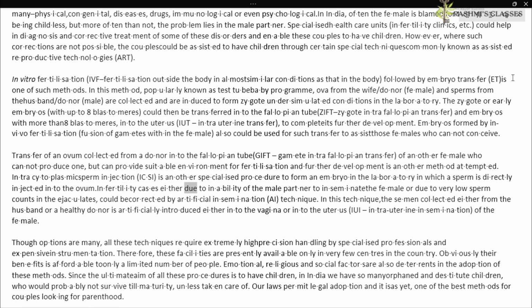Infertility cases, either due to inability of the male partner to inseminate a female or due to very low sperm counts in the ejaculates, could be corrected by artificial insemination, AI, technique. In this technique, the semen collected either from the husband or a healthy donor is artificially introduced either into the vagina or into the uterus, IUI, intrauterine insemination, of the female.